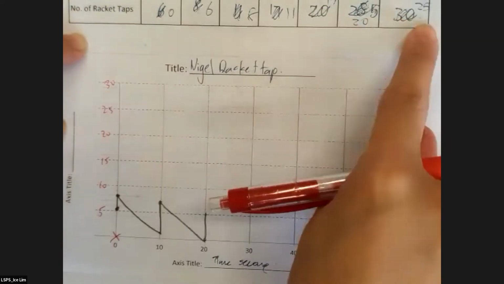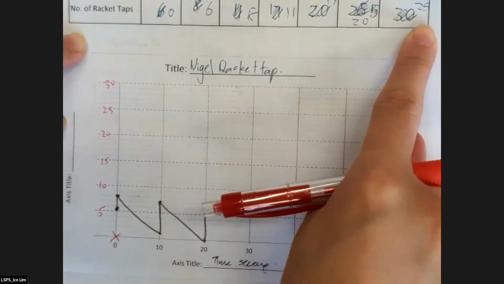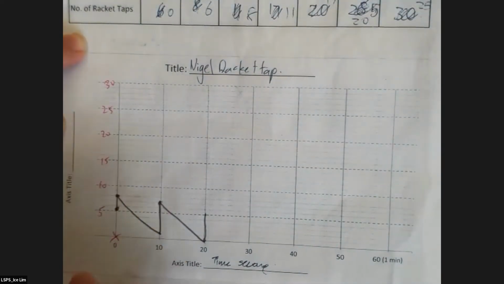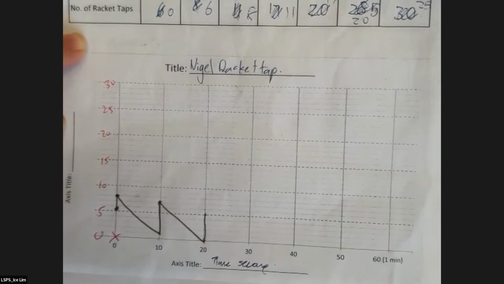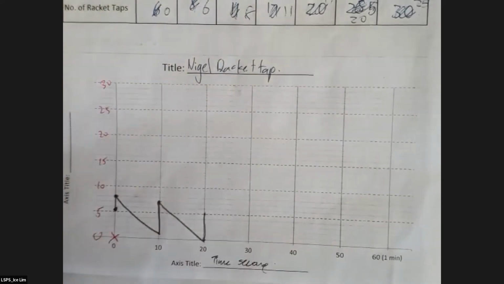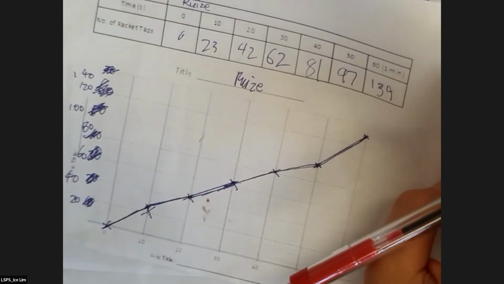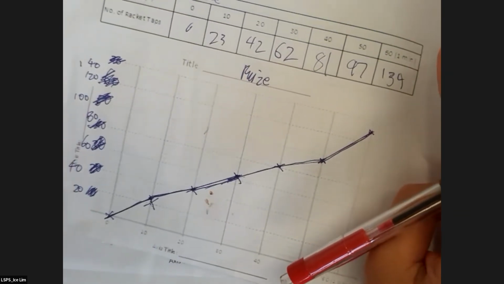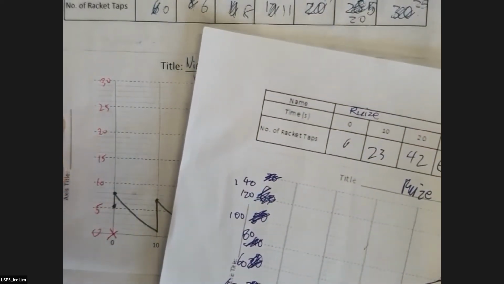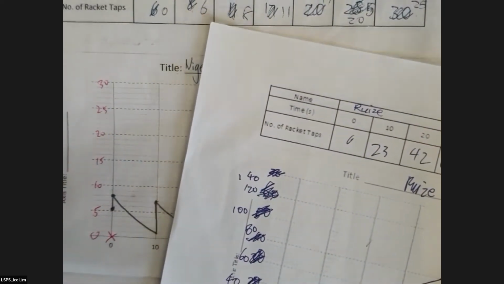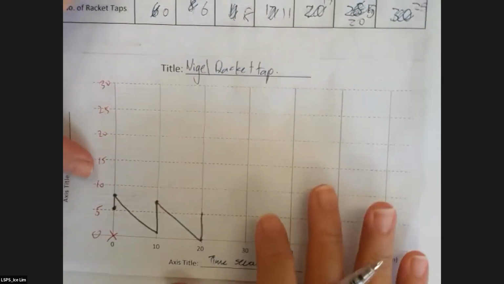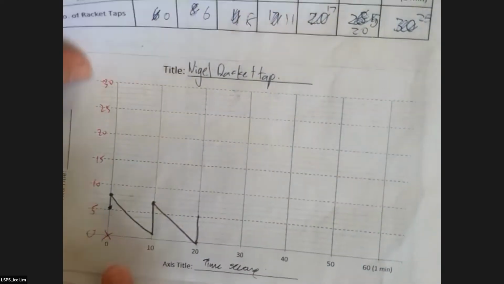If you look at his data, does this axis look like it fits for him? Yes. Okay. Whereas some of our friends are very good with the tapping. Over here, we have Fraser who hit 134 taps. So you can see how he changes his axis. Can I use Nigel's axis for him? No, doesn't make sense, right? No. Okay, so that is understanding the axis.